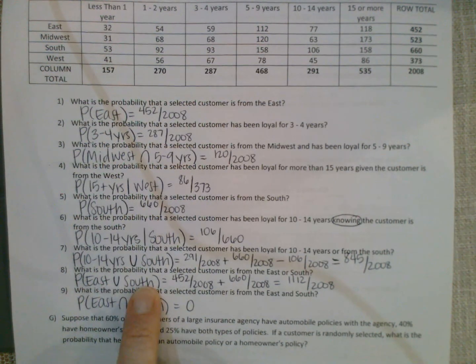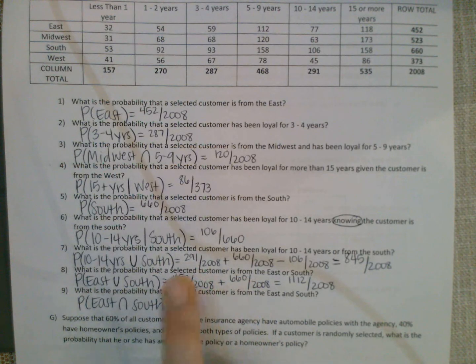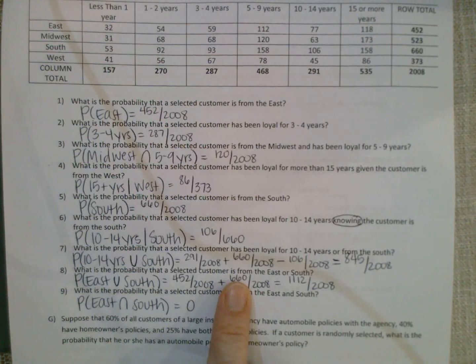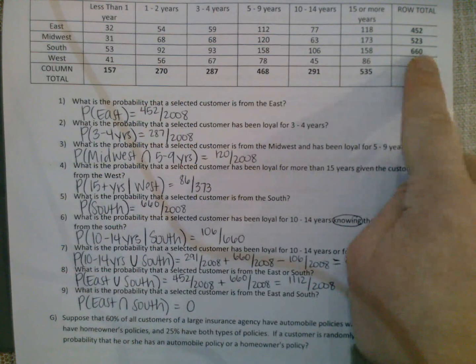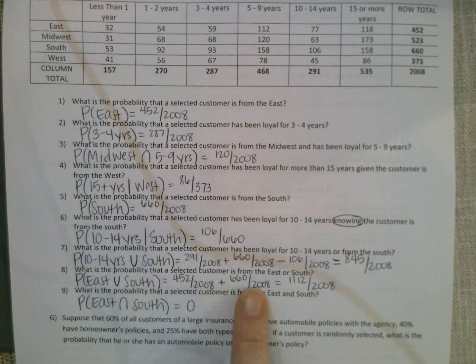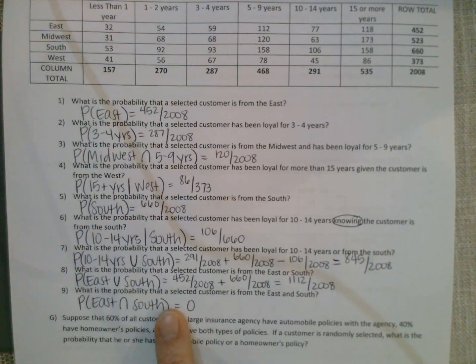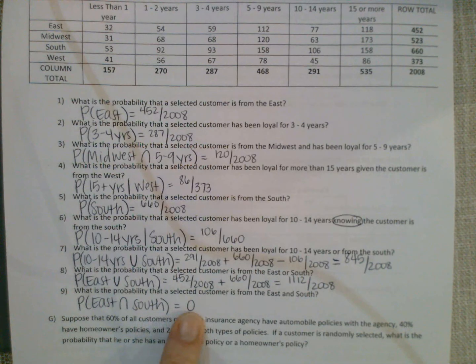East or south here. Usually when we do ors, we add the total for both outcomes. So the total for east, the total for south, and then we subtract the intersection that got double counted. But if we consider our table up here, east and south never intersect, so there was nothing to subtract. So we were able to just simply add their 2 probabilities together. And then that kind of leads us to understand why number 9 is the way it is. East and south never intersected, so the probability that someone is from the east and the south is 0.